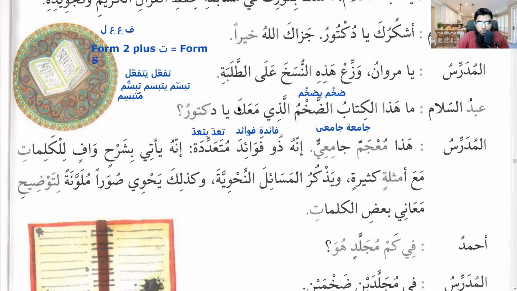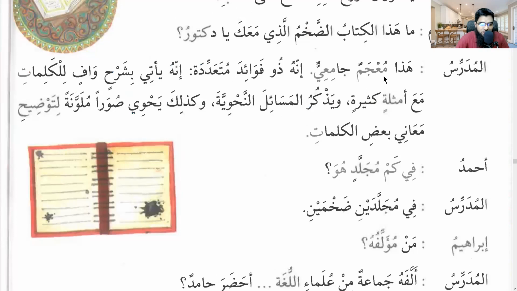Muta'addid. It has various benefits, he says, this mu'jam, this dictionary. إنه يأتي بشرح واف. Indeed, this dictionary, يأتي, ata yati is to come. If it comes with ba harfu jarra, it'll become bring. So indeed, it brings sharhin wafin. What is wafin? Complete, perfect.